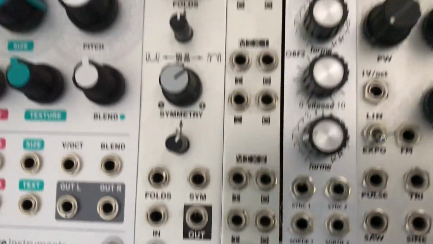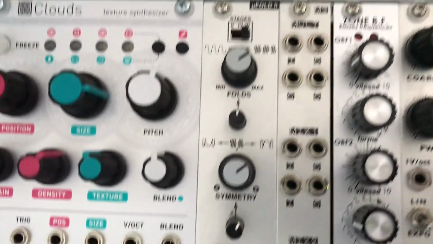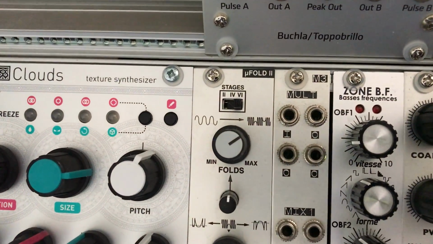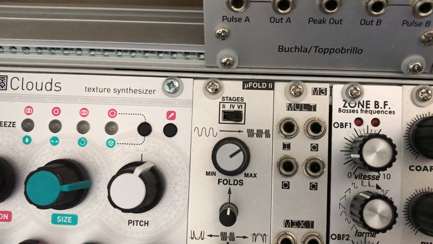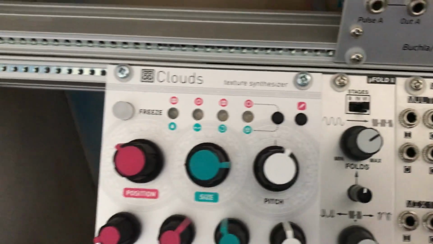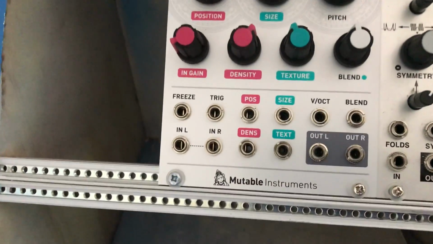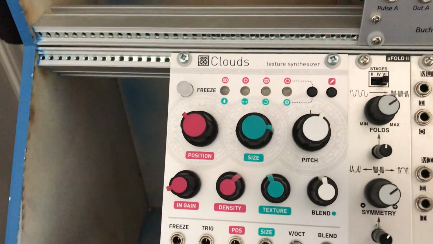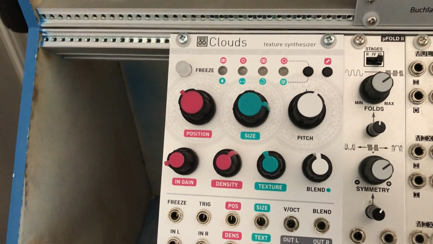And next to that we've got a Malt, and next to that another nice little jigger is the Intellijel u-Fold 2, and then of course we've got the Mutable Instruments Clouds with Parasites.